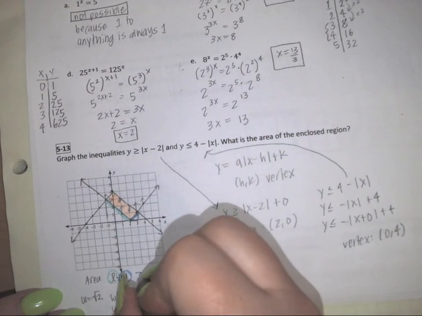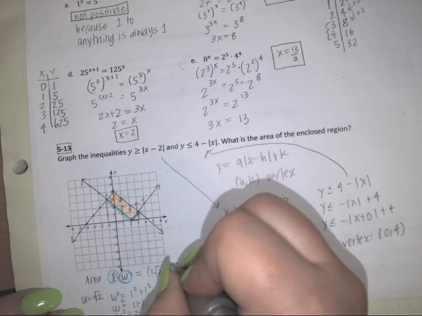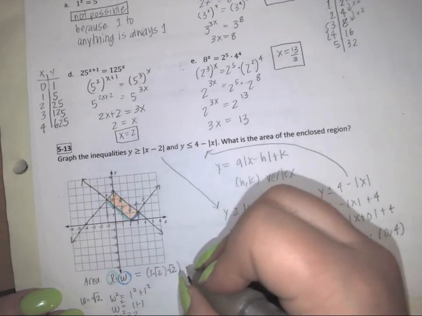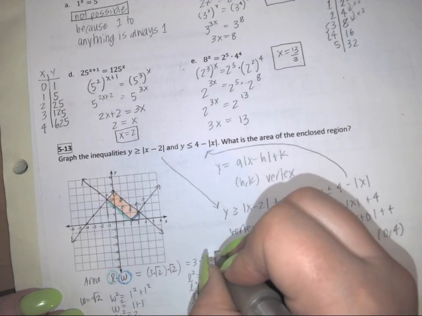Okay, so then we plug them in. So that's 3 root 2 times root 2. Root 2 times root 2 is 2, so that's 3 times 2. So the area is 6.